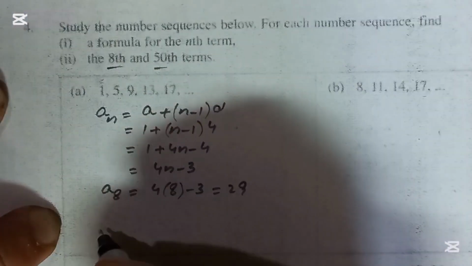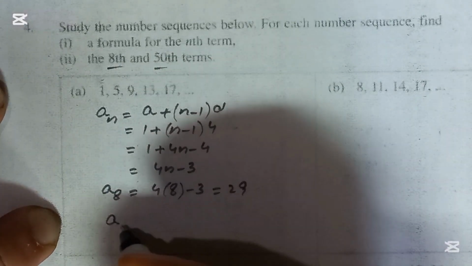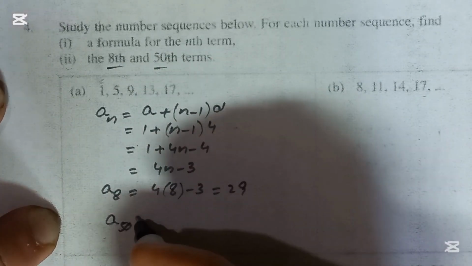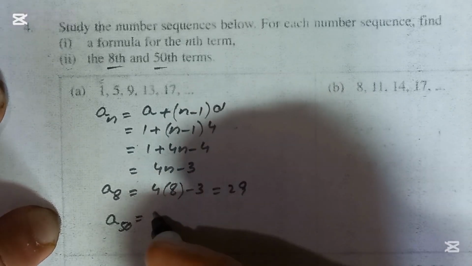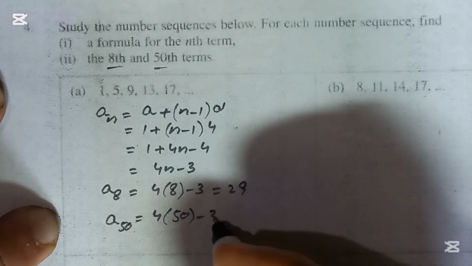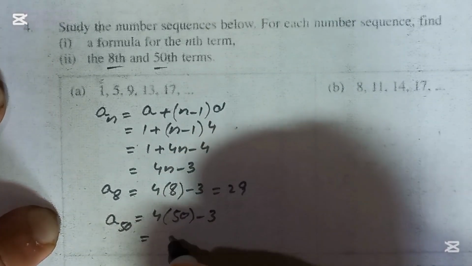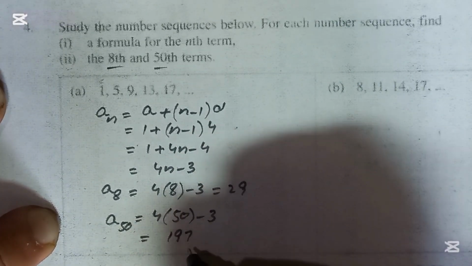And now the requirement is the 50th term, so we are going to put 50 in place of n. So a50 will be equal to 4 into 50 minus 3. This will make 200 minus 3, which is 197. So this is the 50th term in this sequence.